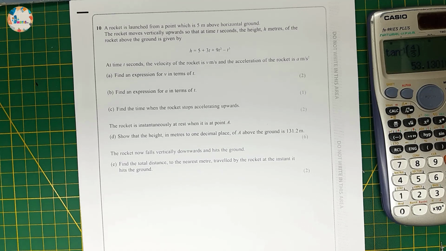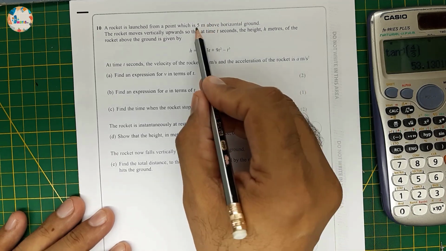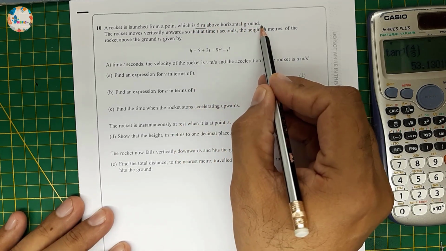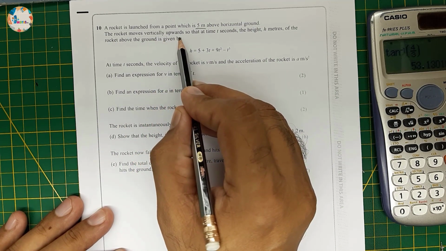Then question number 10, we have this one. A rocket is launched from a point which is 5 meters above horizontal ground. The rocket moves vertically upwards.